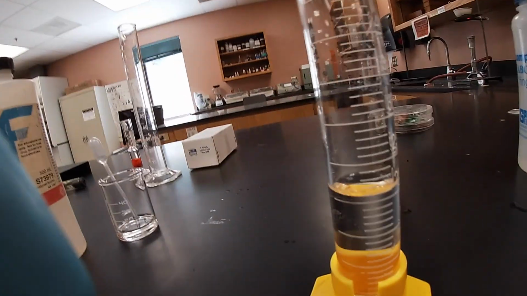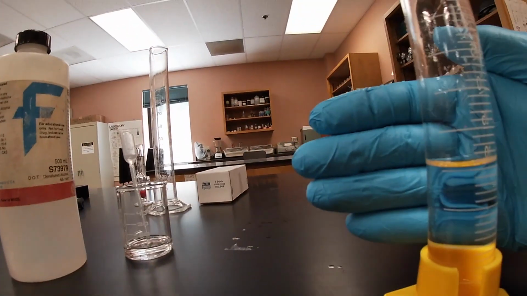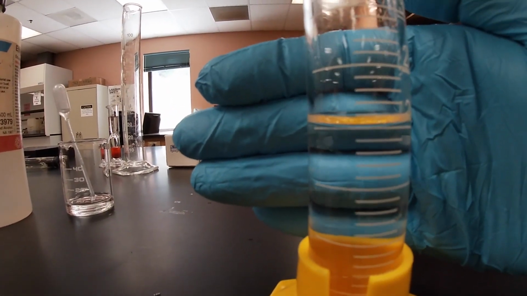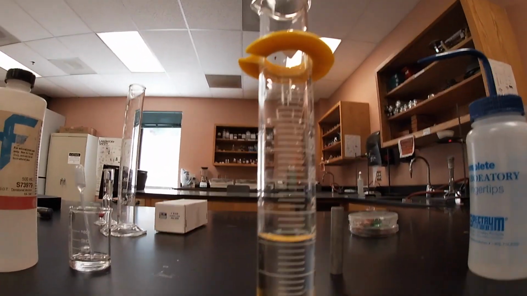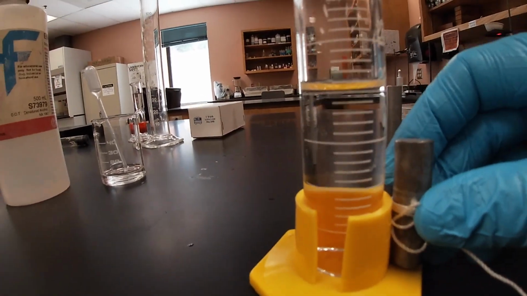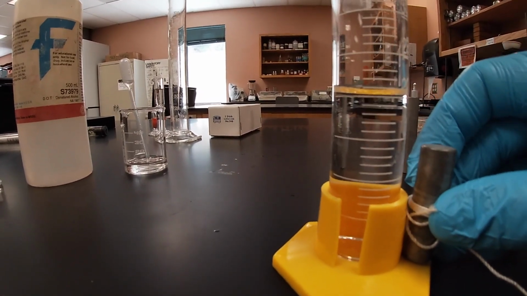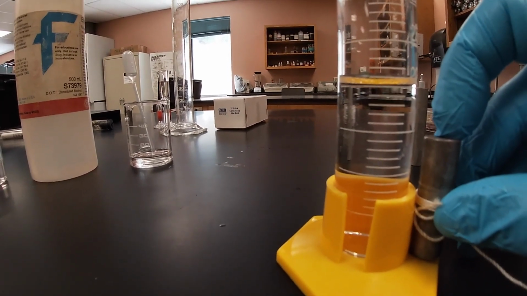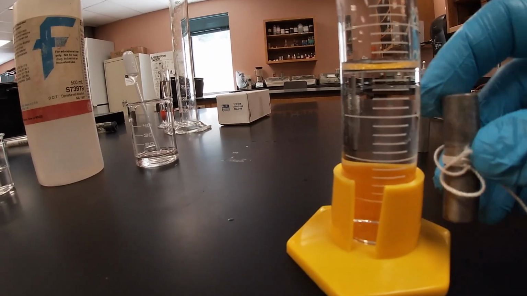As you can see right here, the initial volume is 20 milliliters, and we'll see if it's sufficient. First, the way you determine whether it's enough volume is you make sure that the volume of water is definitely higher than the object that you're going to submerge. If you notice, the volume is a lot higher than the object.